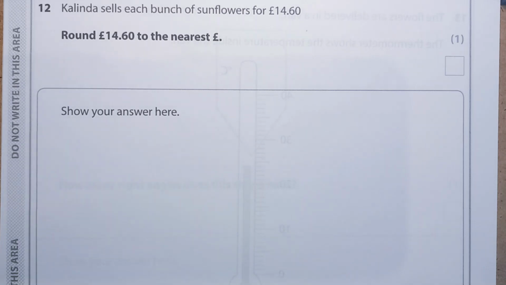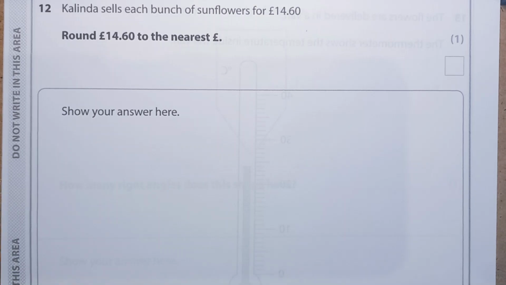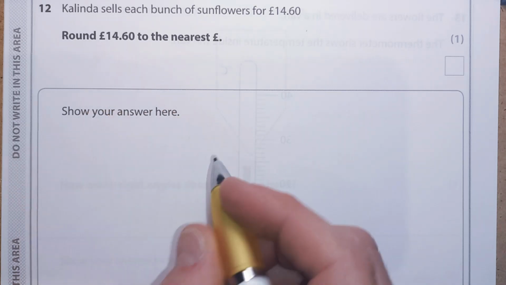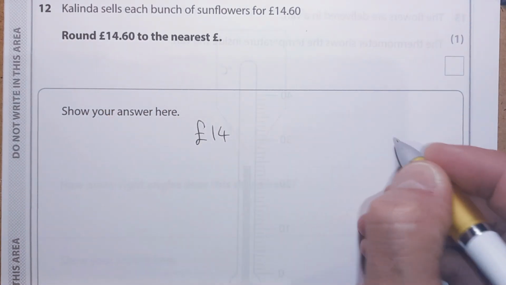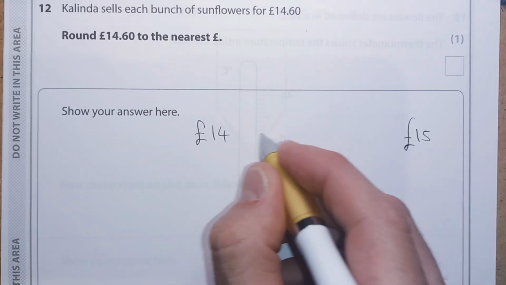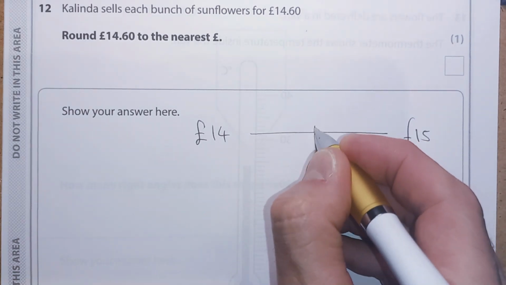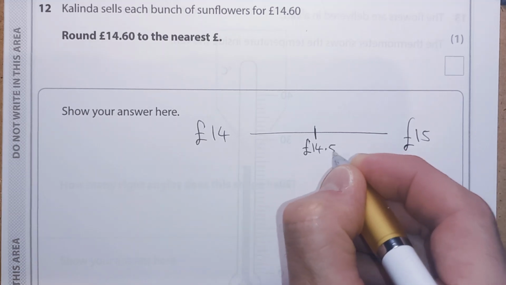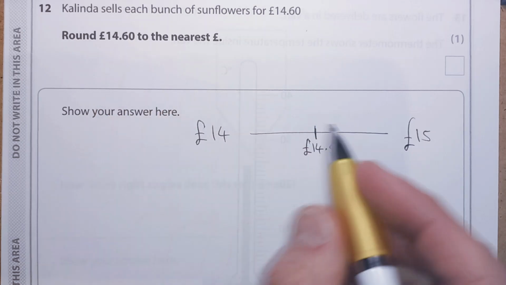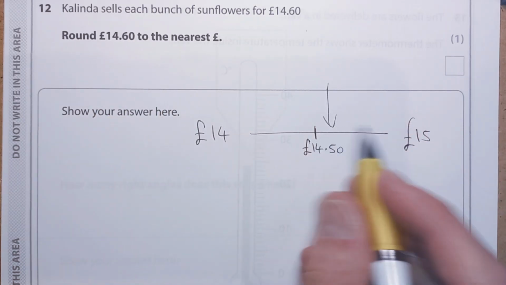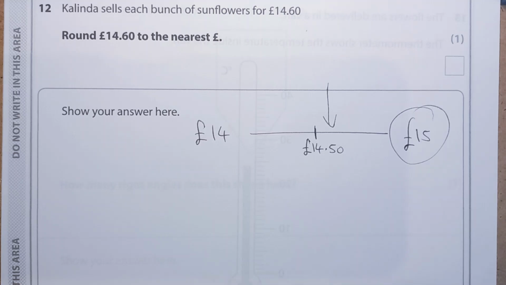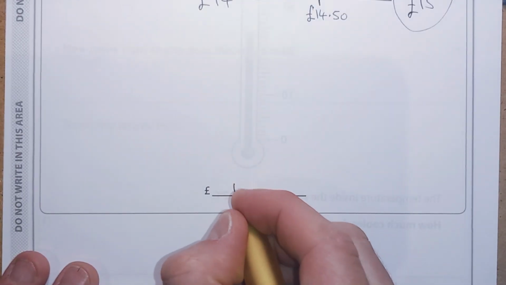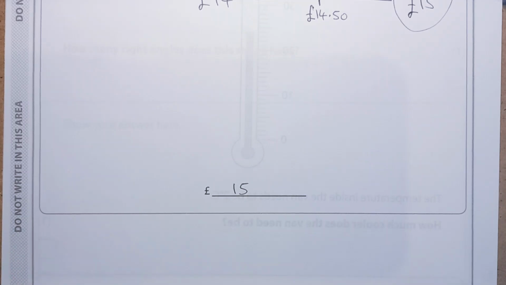Question 12. Kalinda sells each bunch of sunflowers for £14.60. Round £14.60 to the nearest pound. Well, £14.60, it's between £14 and £15. So let's think, what would halfway be? Well, half of a pound is 50p. So halfway would be £14.50. This is £14.60, so it's on this side of it. So anything that's on this side is going to be closer to £15. And it's nice and straightforward like that.